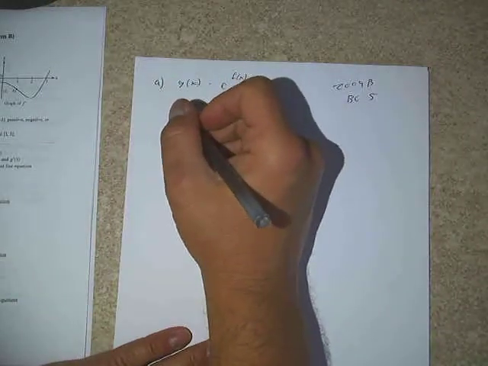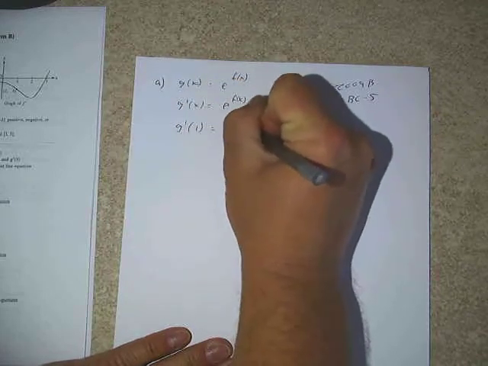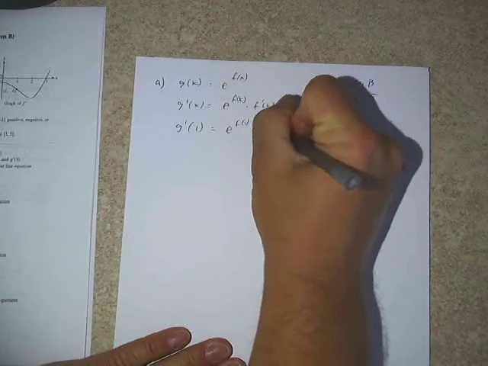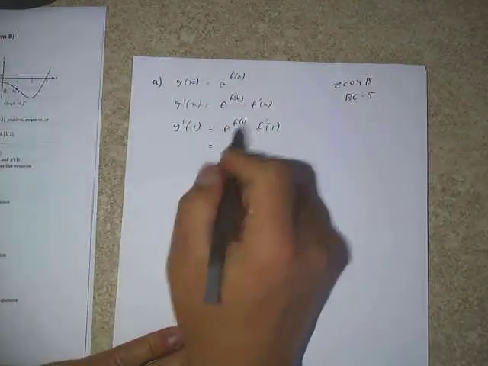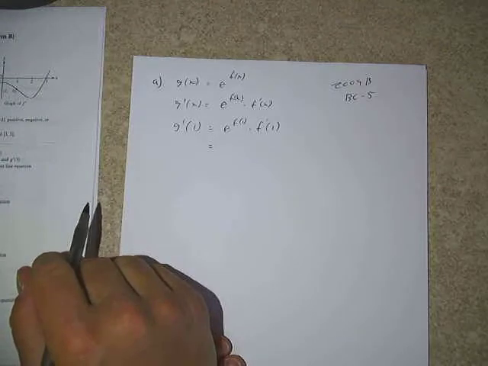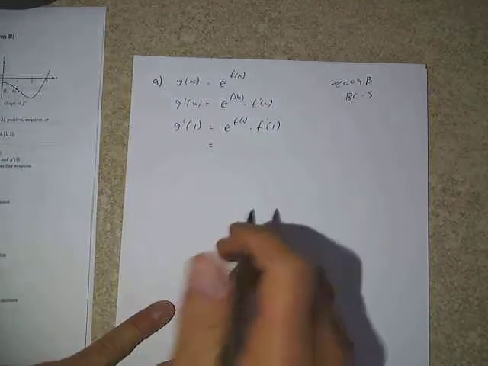So if we want g prime here, g prime is going to be e to the f of x times the derivative of f of x. e is its own derivative times the derivative of the argument. And we want g prime at 1.